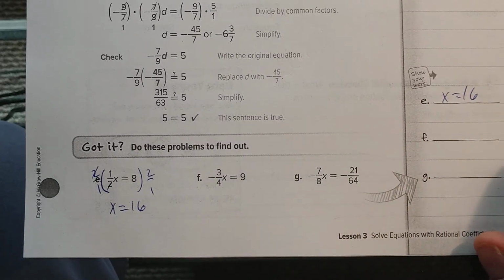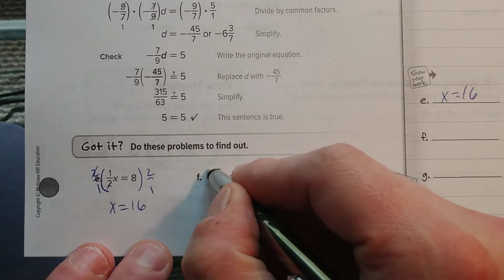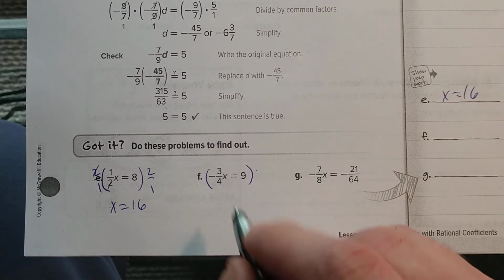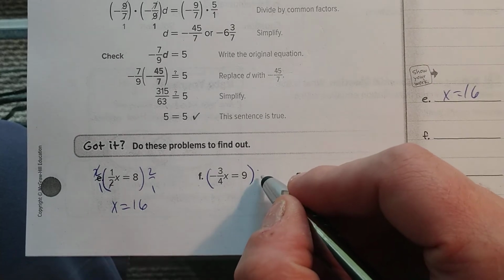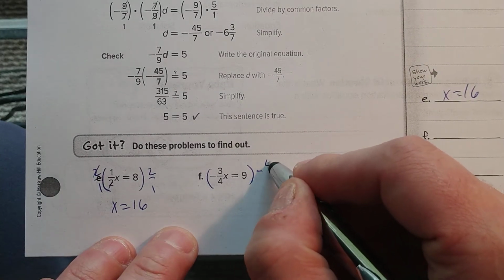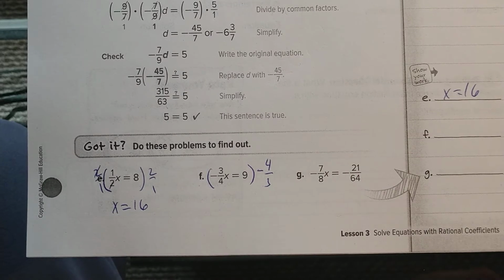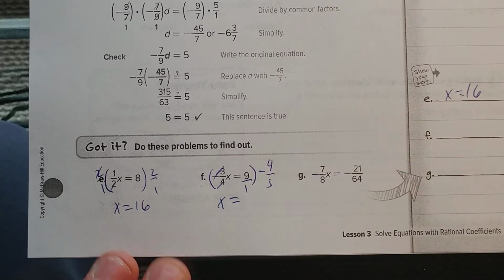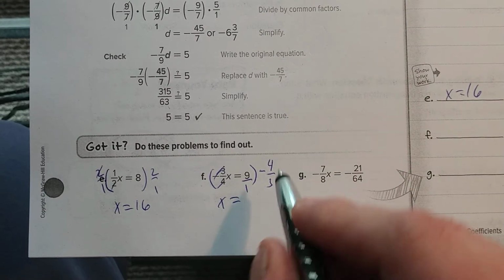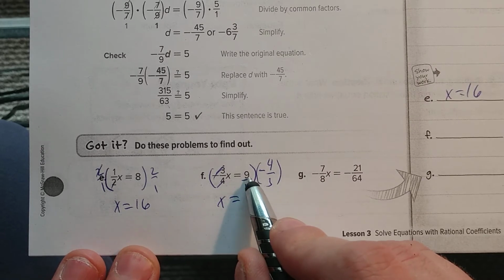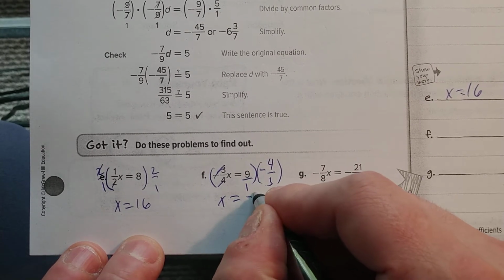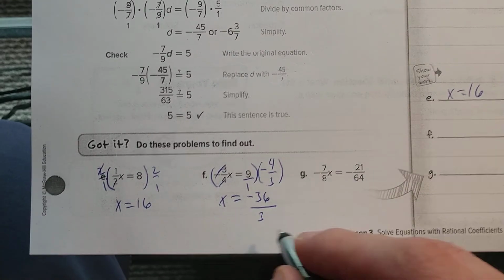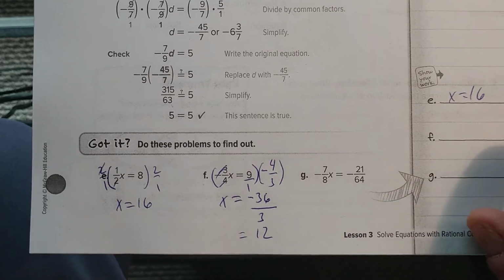Just like that. All right, for the next one, I'm going to multiply both sides by the reciprocal of negative 3 over 4. Make sure the negative stays with it. Okay, so now I'm going to multiply both sides by negative 4 over 3. So then these cancel. I'm left with an x. And remember that 9 is the same as 9 over 1. And you're going to multiply right across. So 9 times negative 4 is a negative 36. 1 times 3 is 3. Negative 36 divided by 3 is a negative 12. Okay?